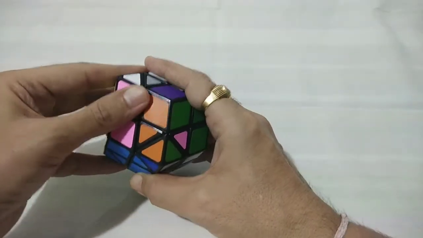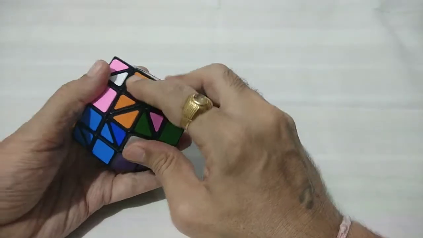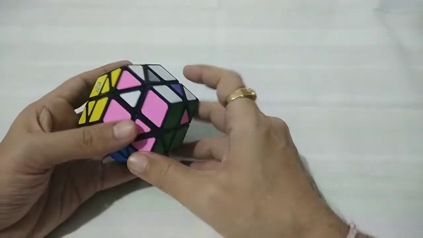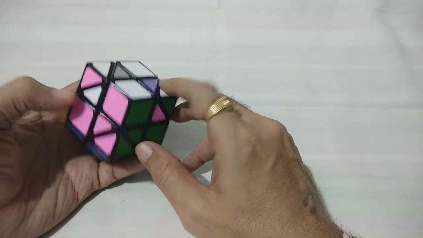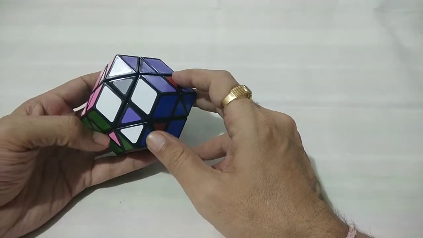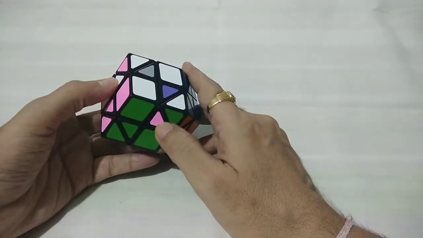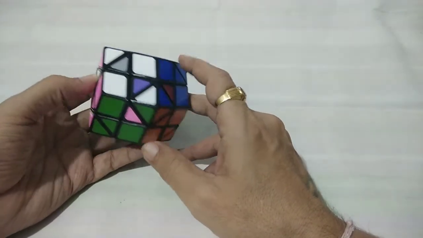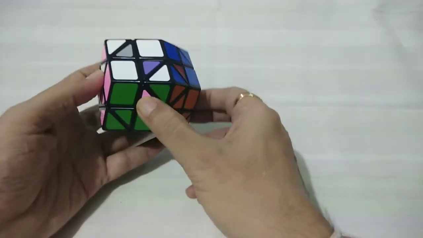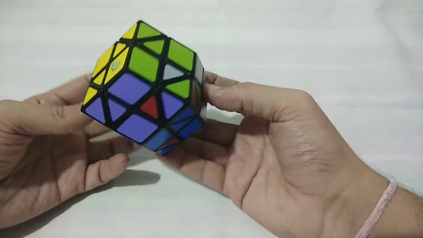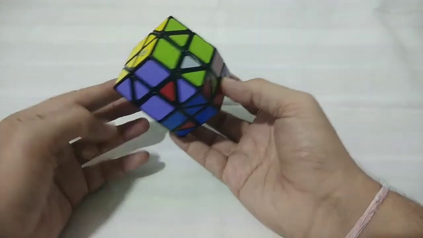Now we can bring this back and we can bring this also back. So this is also solved and this is also solved. Now what next? Okay, how can we fix this? This will come here, and can we fix from this side?